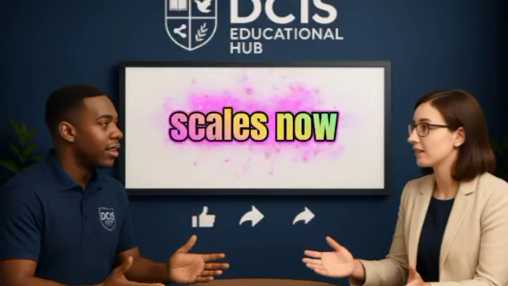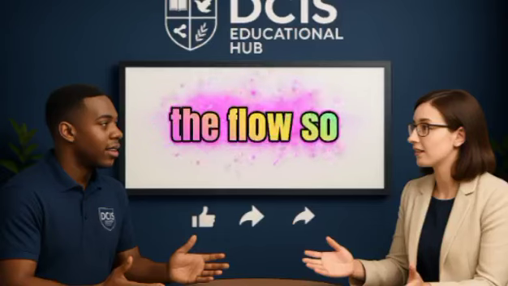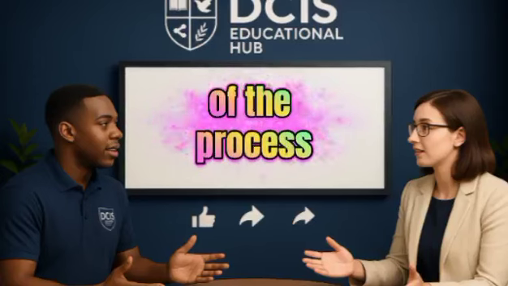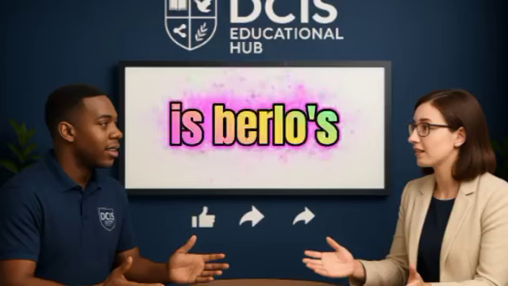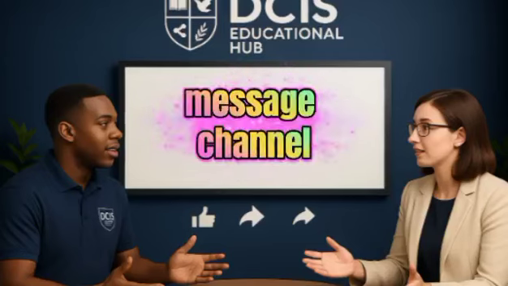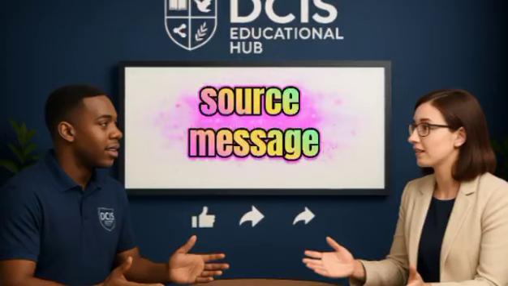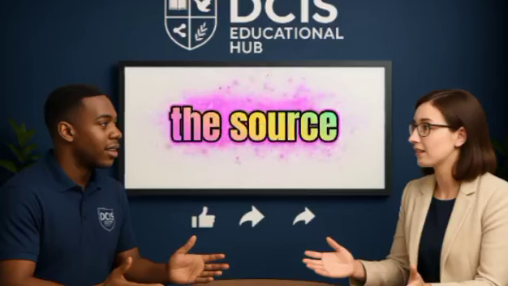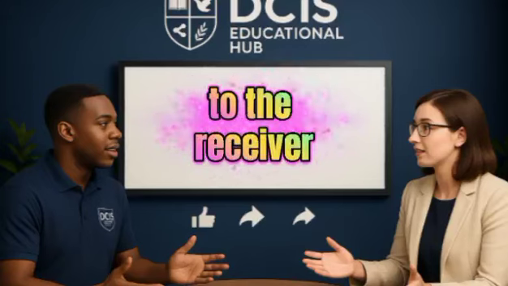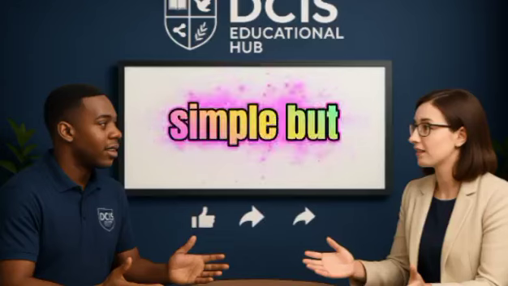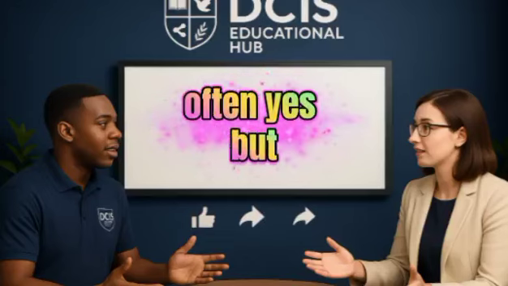Okay, so different scales. Now the models. How do we picture the flow? So models are basically our mental pictures, our diagrams of the process. The most foundational one, really simple, is Berlo's SMCR model. SMCR stands for Source, Message, Channel, Receiver. Very straightforward. It's a fundamental linear representation, like a one-way street. Information flows from the source, through a channel, to the receiver. End of story. Think of that basic radio broadcast model. Simple, but maybe too simple for teaching. Often, yes, but it's the starting point.